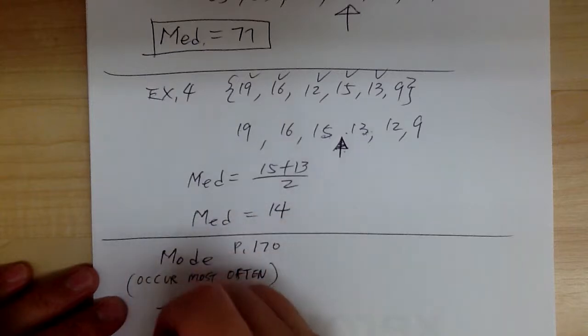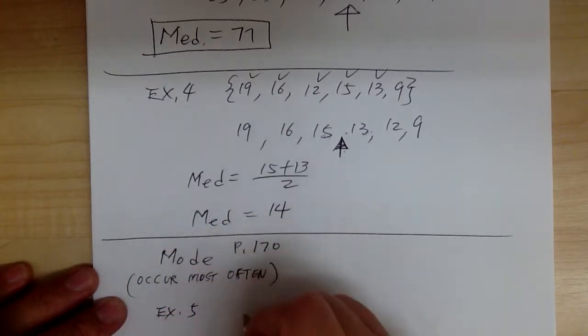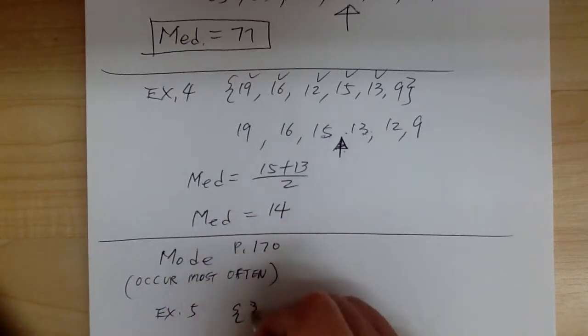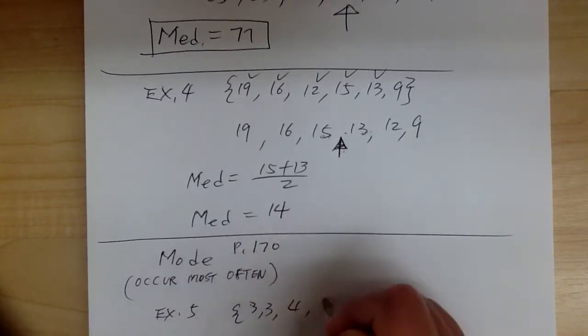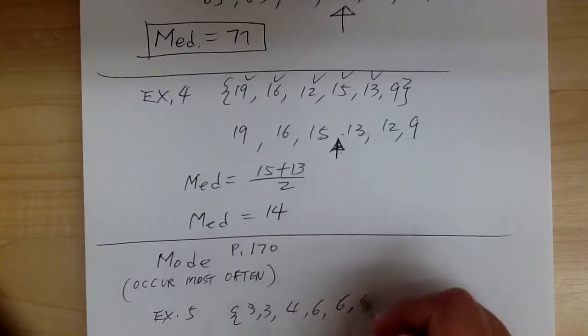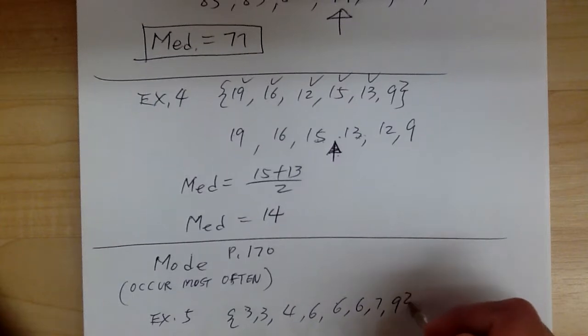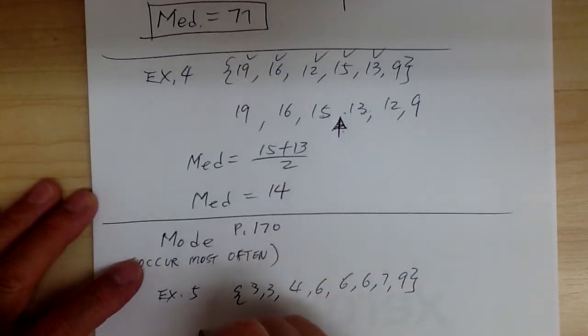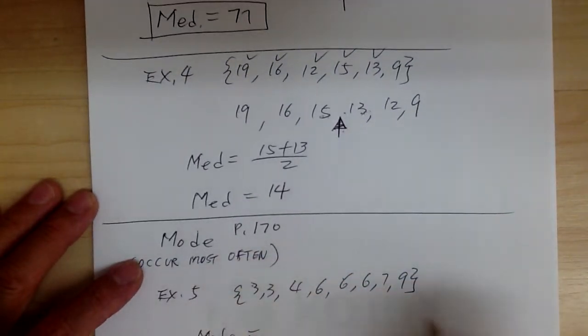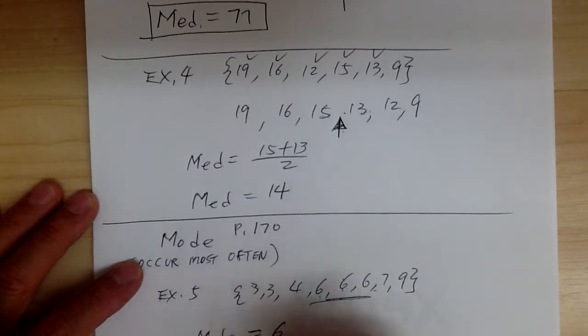So for example, in example 5, you have the set of numbers: 3, 3, 4, 6, 6, 6, 7, and 9. So in this case, the mode is equal to the one that shows up most often. This one over here shows up 3 times, so the answer will equal 6. So 6 shows up most often, so that's the mode. Okay. Now let's go to example 6.